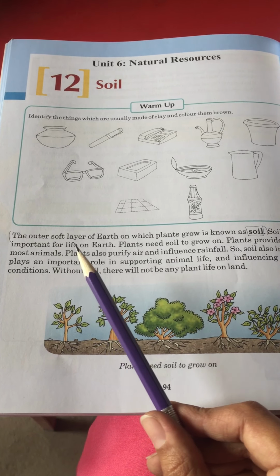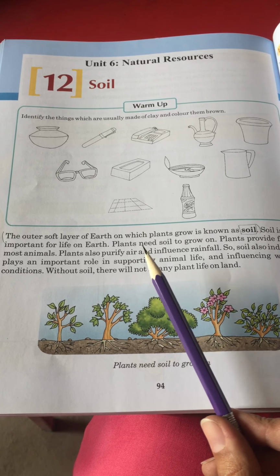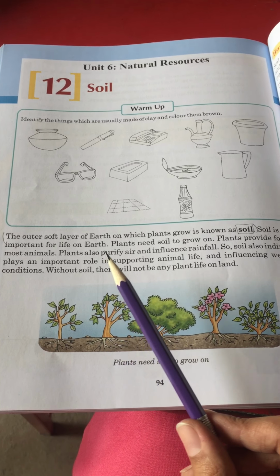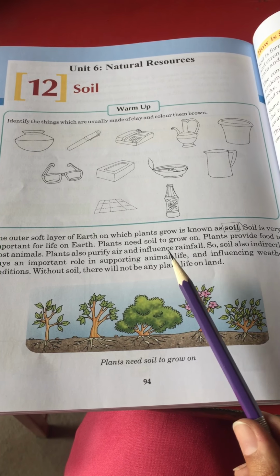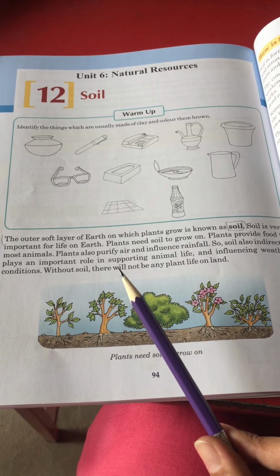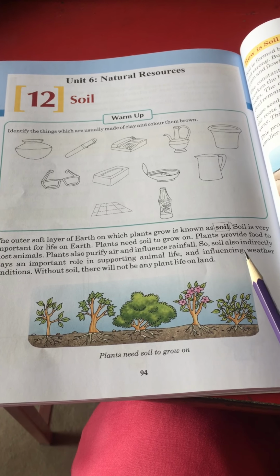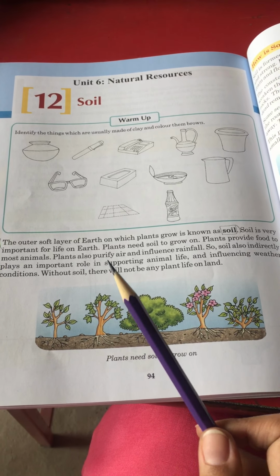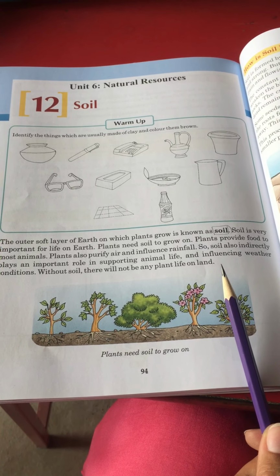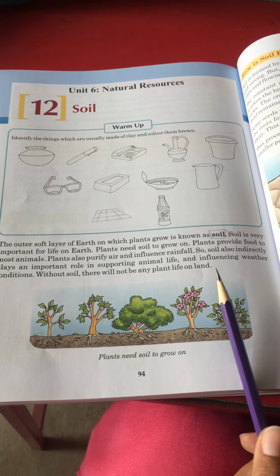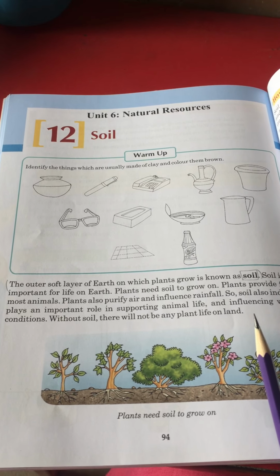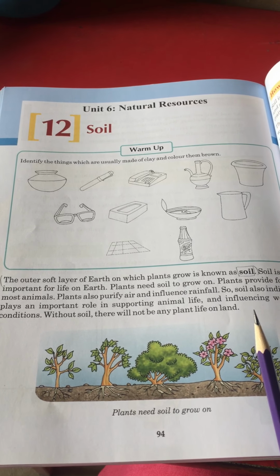Soil is very important for life on earth. Plants need soil to grow on. Plants provide food to most animals. Plants also purify air and influence rainfall. So, soil indirectly plays an important role in supporting animal life and influencing weather conditions. Without soil, there will not be any plant life on land. If there is no soil present, how will plants grow, and how will animals and we human beings take food from the plants if there are no plants present on the soil?